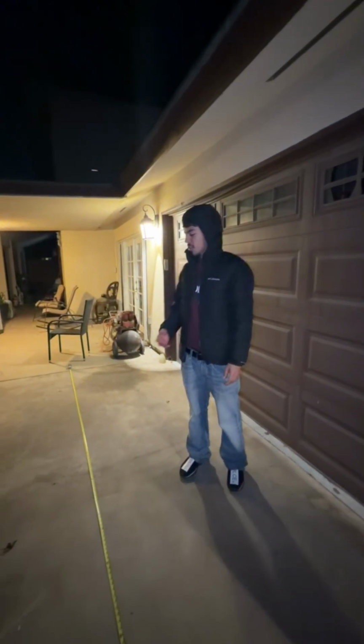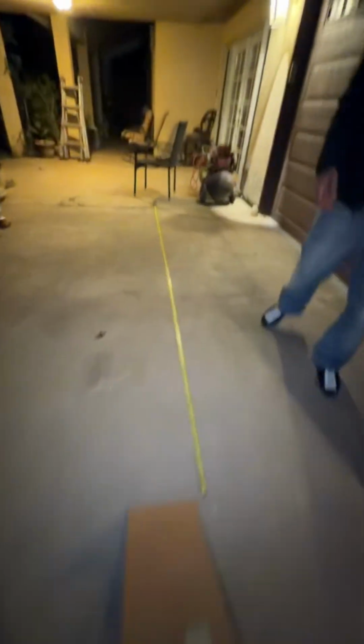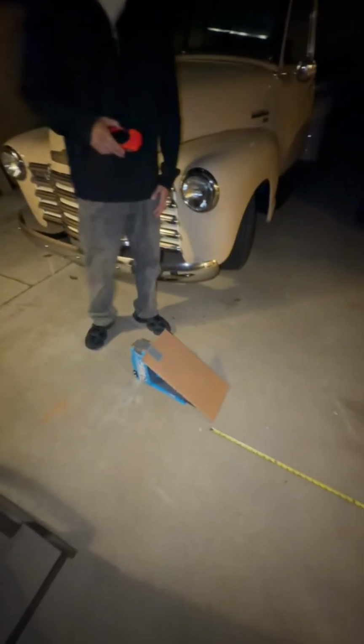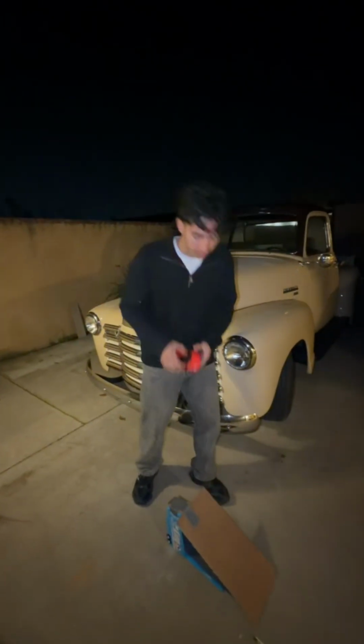Jesus Gonzalez, and this is our car toy project. Hi, my name is Diego Soto, and this is our car, the Corvette. So first off, we're gonna start off with our first surface, concrete, and let's give it a spin.